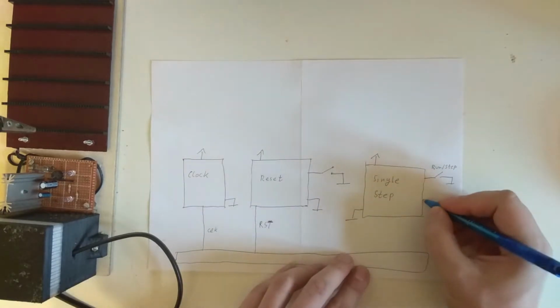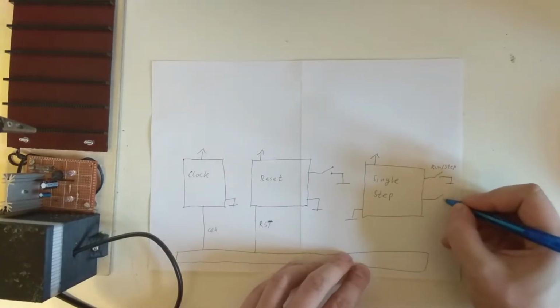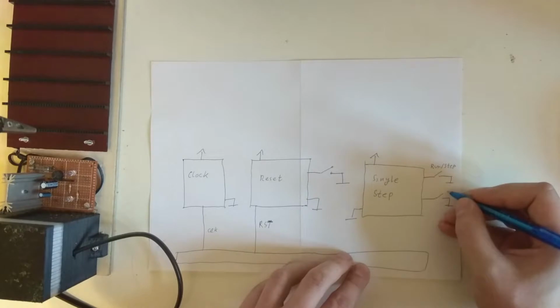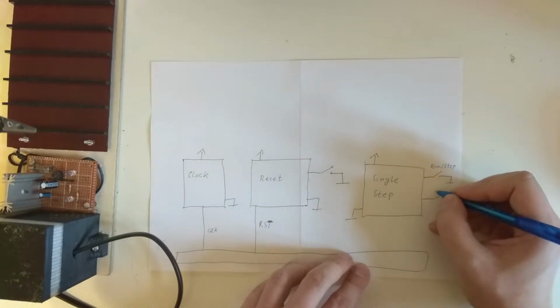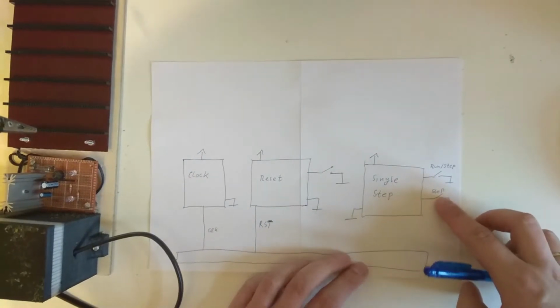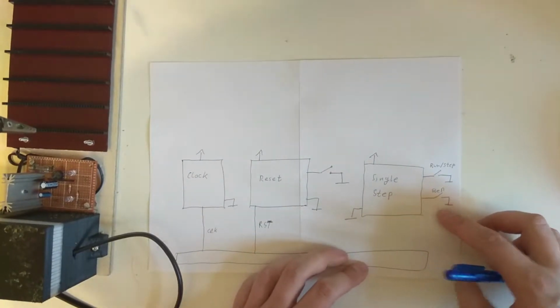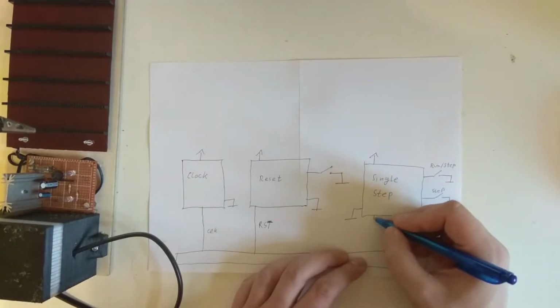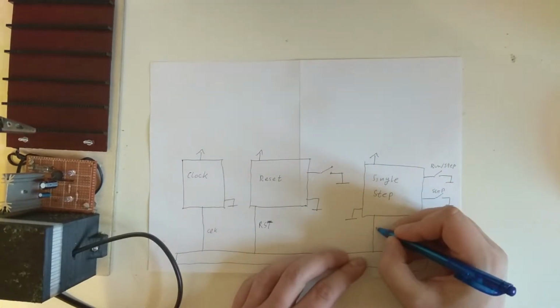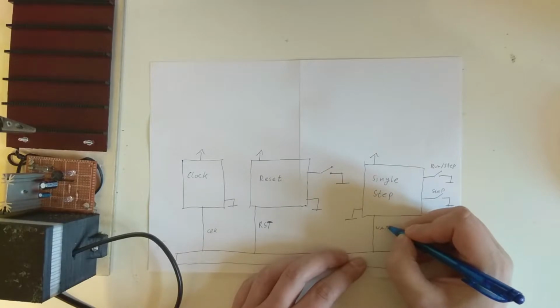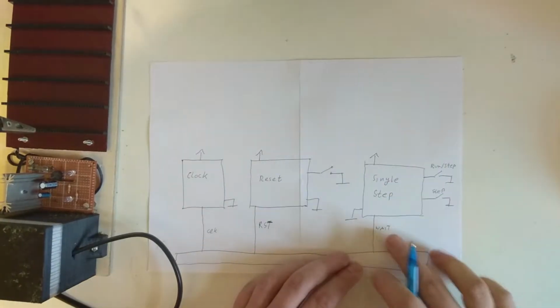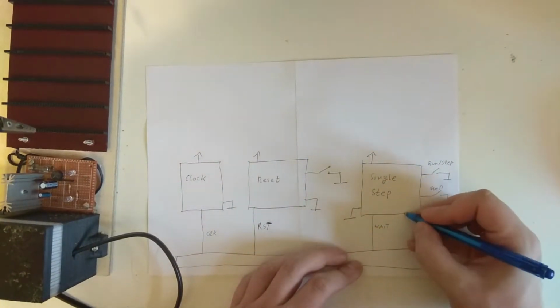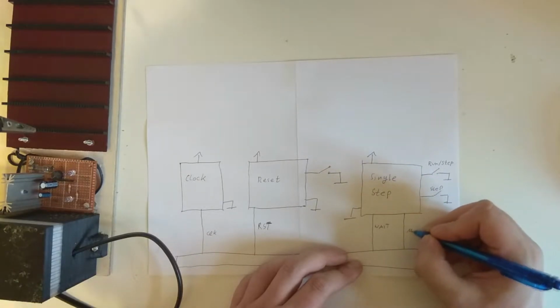And then we also want another switch, it's basically a step switch. Every time we use this, it will step. And you can do this with two lines on the Z80. One is the wait line, so just make the CPU wait. And the other one is called M1.